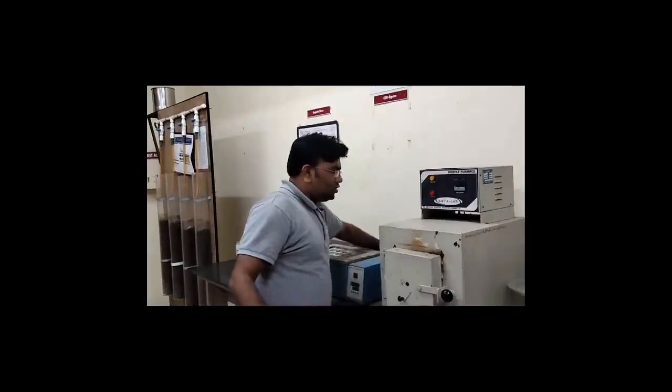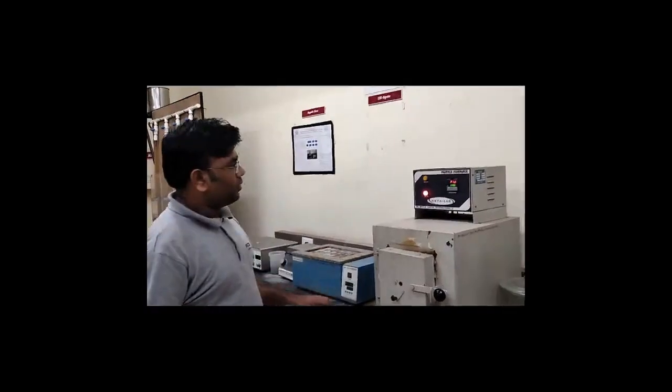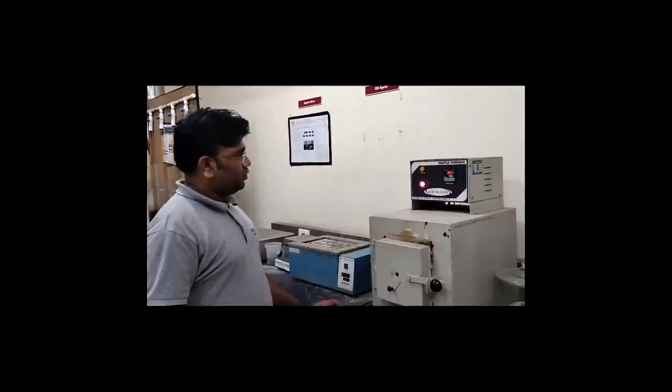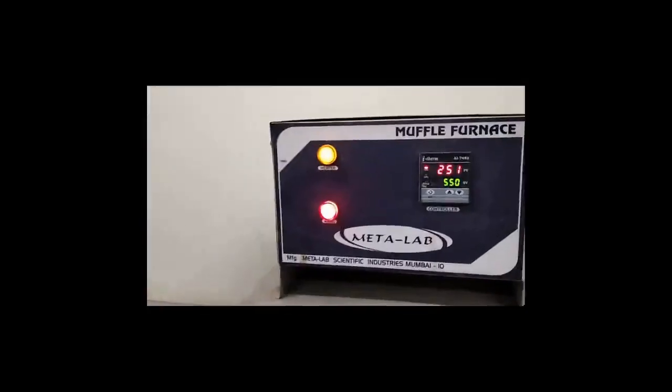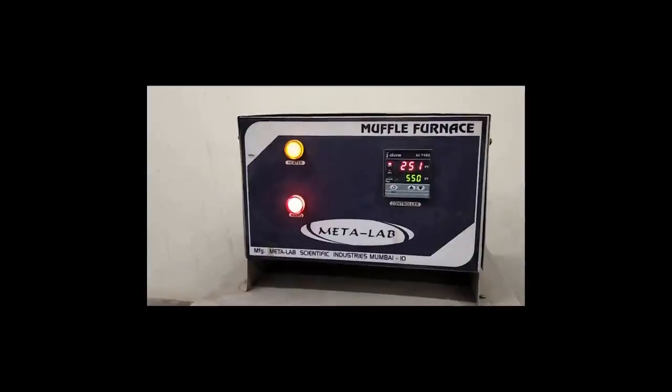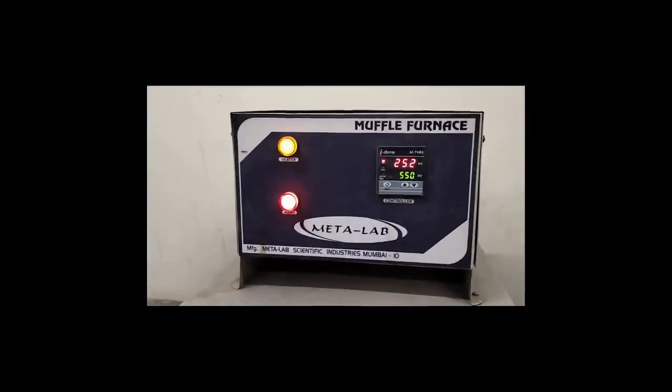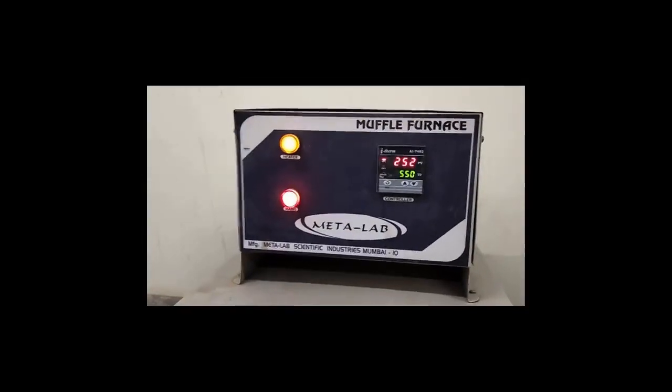So let me start the muffle furnace. Now it is 250 degrees Celsius inside temperature. It will rise to 550 degrees Celsius in about 15 to 20 minutes, and then at 550 degrees Celsius we have to keep these crucibles for half an hour.